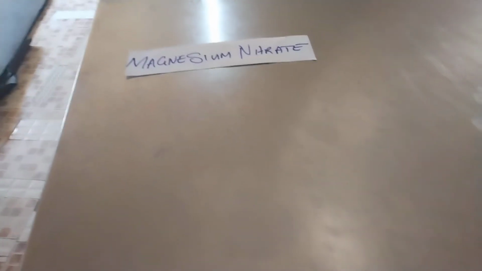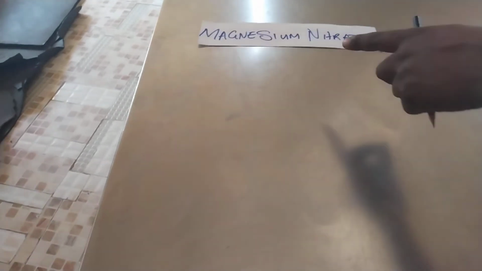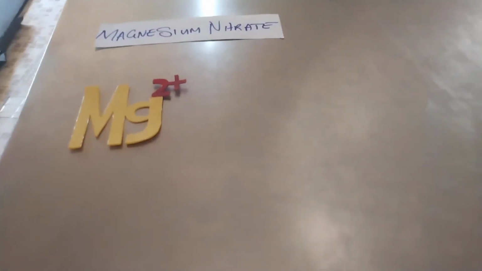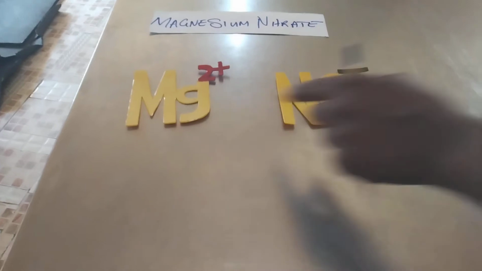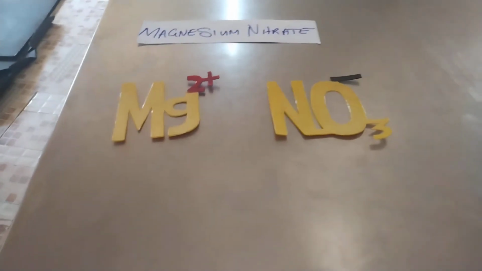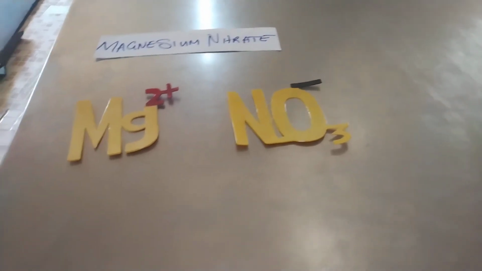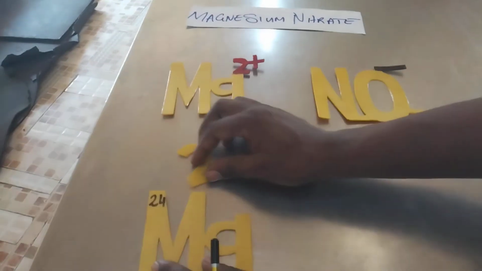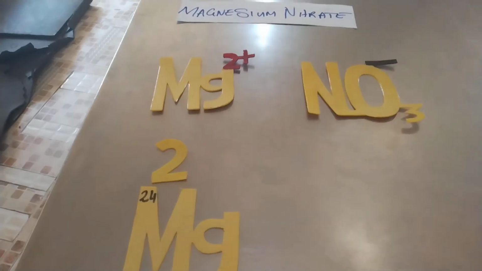Magnesium nitrate means that we have a magnesium ion like this and a nitrate ion like this. So the valency for magnesium, if you look at this oxidation state here, is 2 plus. So the valency for magnesium will be 2, whereas that of nitrate will be 1.